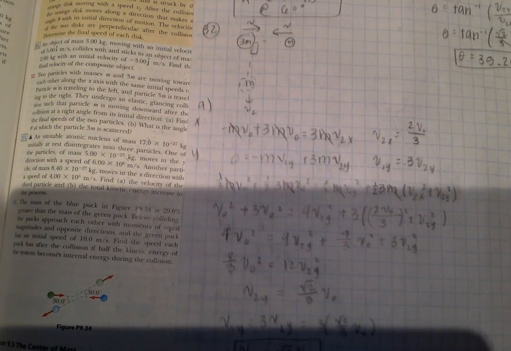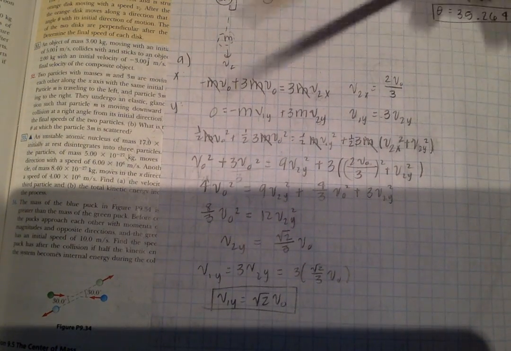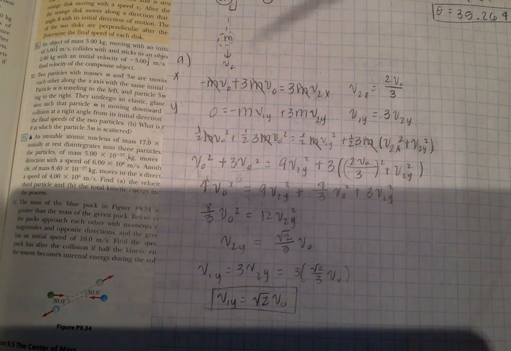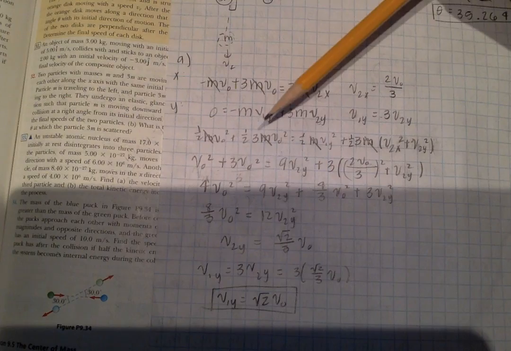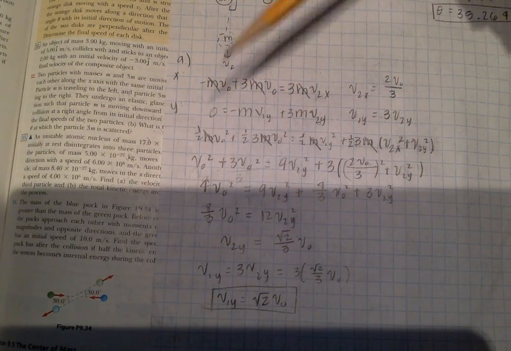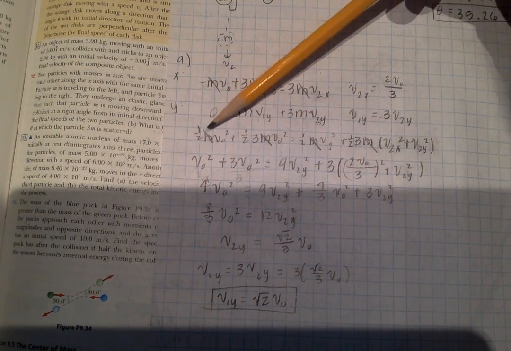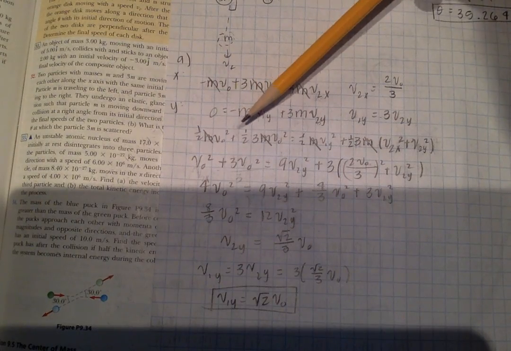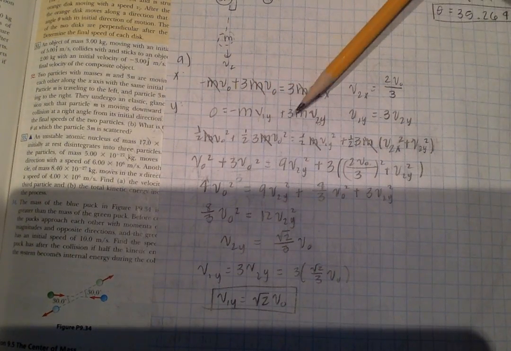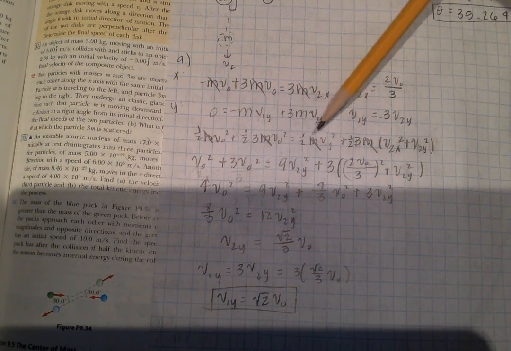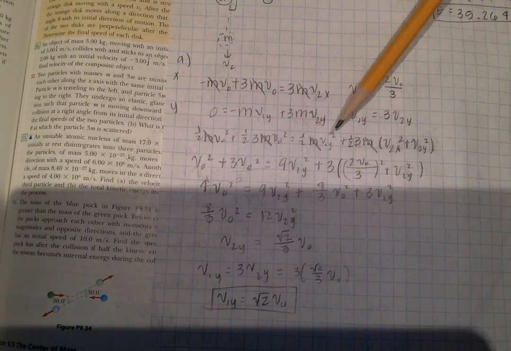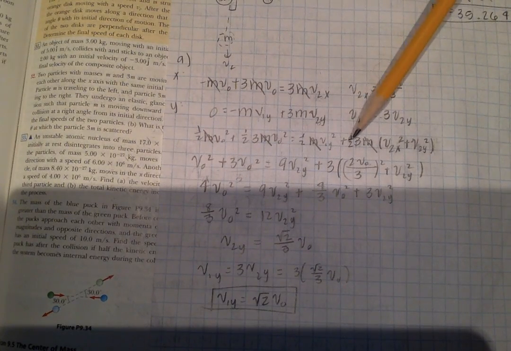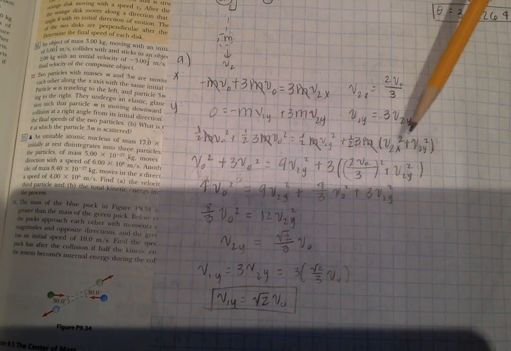Since it's an elastic collision, the kinetic energy is conserved, so we can set the initial equal to the final. So 1/2 m v initial squared plus 1/2 3m v initial squared equals 1/2 m v1y squared plus 1/2 3m times (v2x squared plus v2y squared).